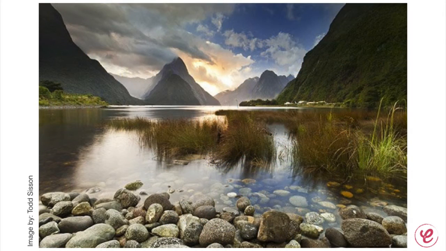In this picture by Todd Sisson, he's using those pebbles that I was just saying, and that really leads into the picture, and the subject of interest, in this case, I think is the water and the grass on the water. And that leads the eye of the viewer. And then you see the beautiful backdrop in the background. So it's just really creating beautiful layers in your images.